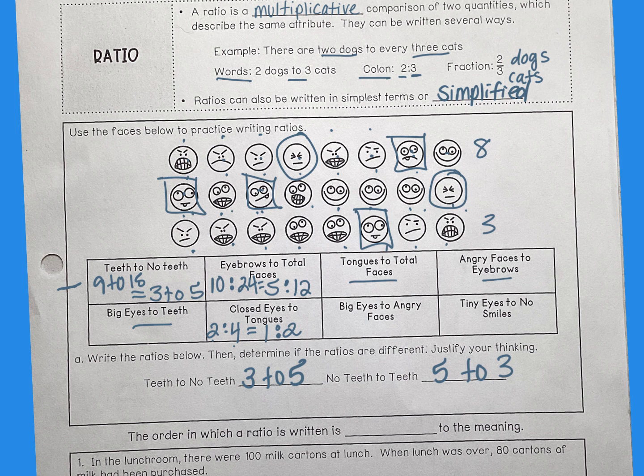Are those the same? Would my 3 to 5 be the same as 5 to 3? And in this case, it would be no, because order matters. Okay, 3 is not the same as 5, and 5 is not the same as 3.